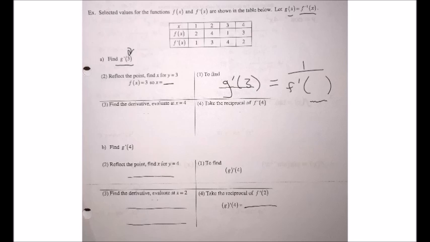So if the inverse has an x value of 3, f should have a y value of 3. Well, here it is. That means x had to have been 4 for the inverse. Really, this whole problem is saying to find g prime of 3, do 1 over f prime of 4. That's your entire answer. Let's do it.